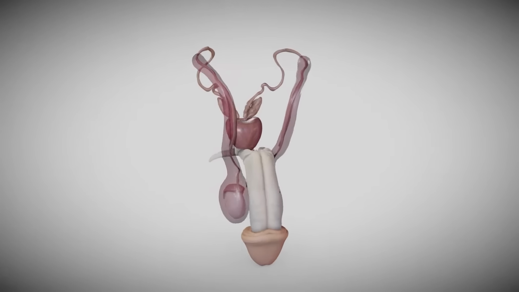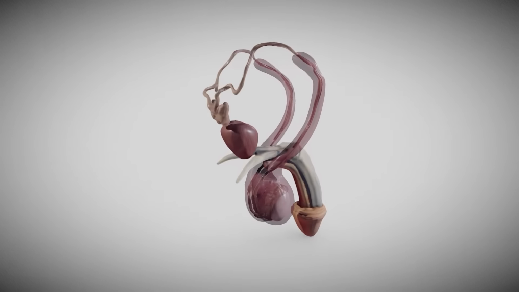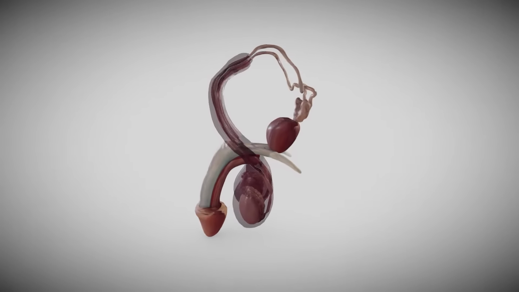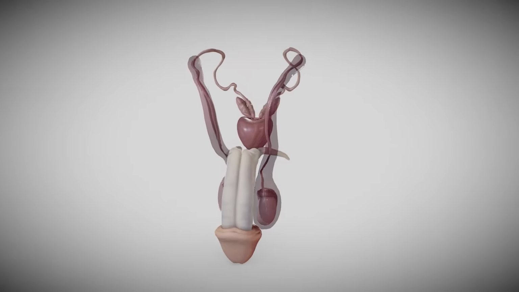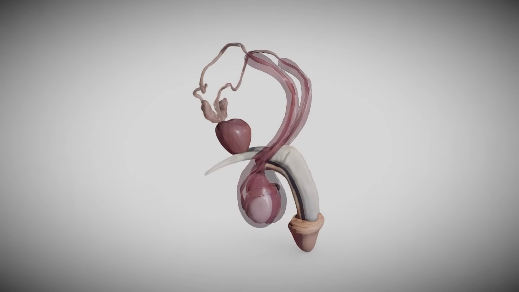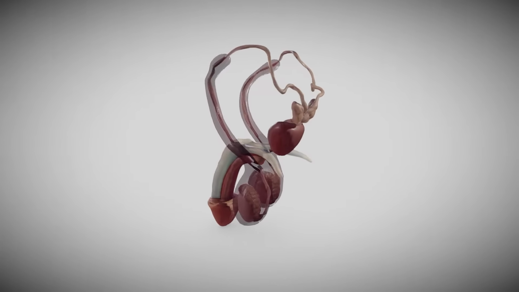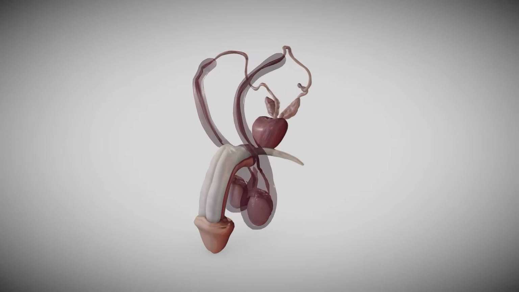In males, the reproductive system consists of the testes, which produce sperm, and the penis, which transports sperm during sexual intercourse. In females, the reproductive system consists of the ovaries, which produce eggs, and the uterus, which provides a place for a fertilized egg to develop into a baby.